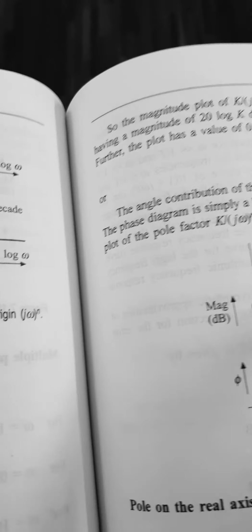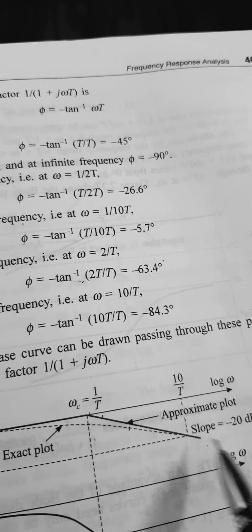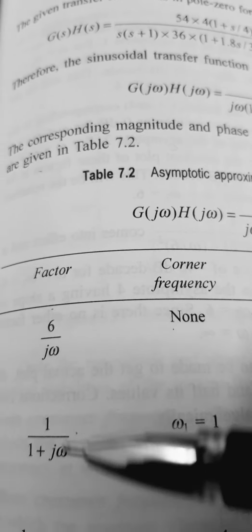Like in this case, it is a single line. There is no change, no deviation in the flow. But when you are coming here, initially it was 0, then after that there is a tilt, so there is a corner frequency. Now this is the formula for finding the corner frequency.